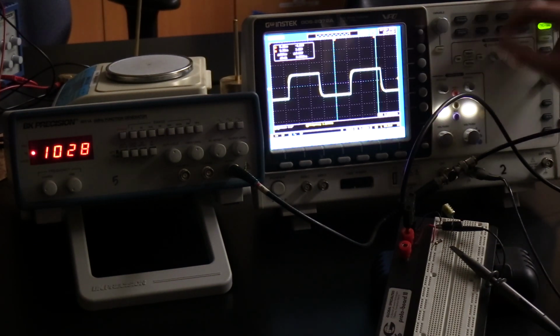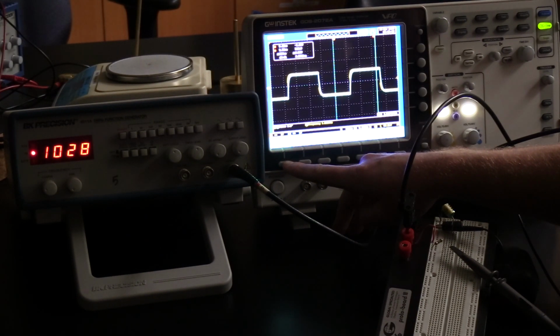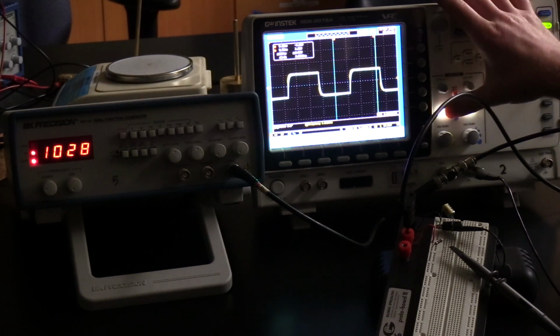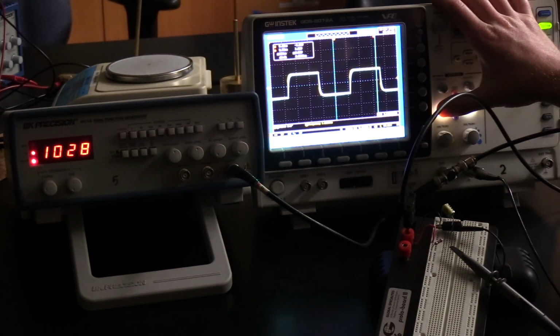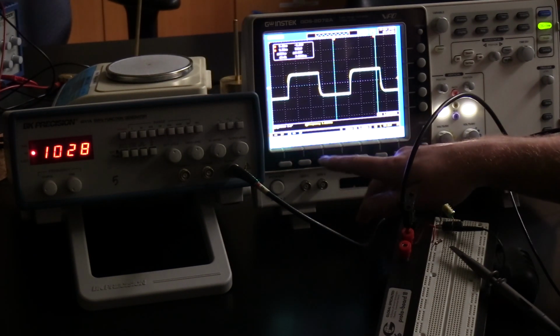I think it's the coupling. Here's the coupling. DC coupling. Go to channel 2.